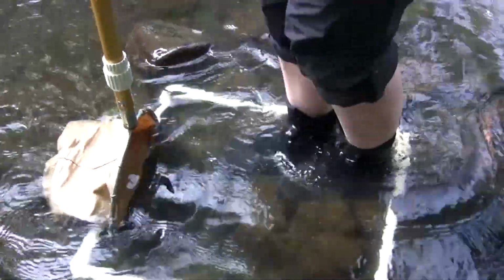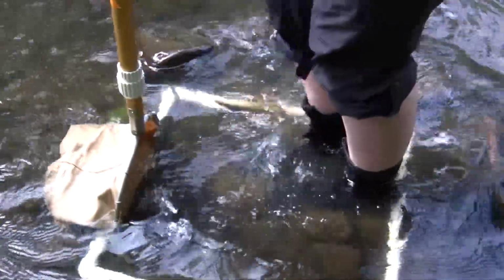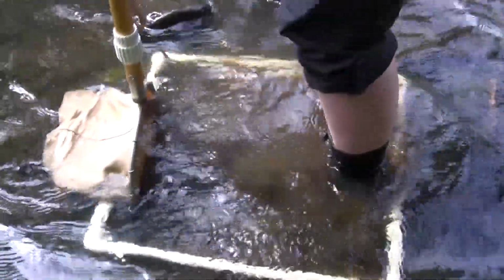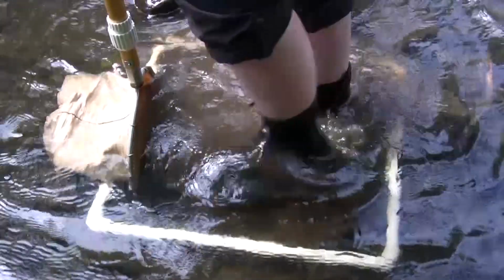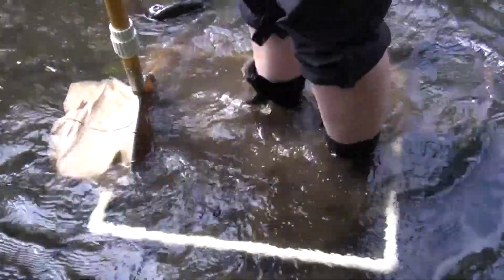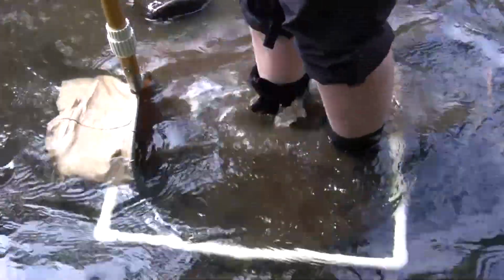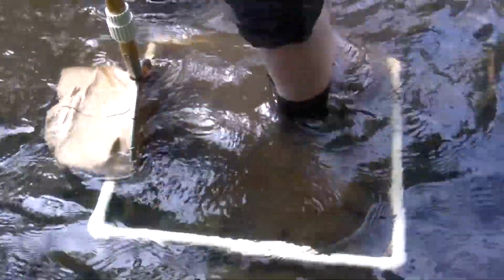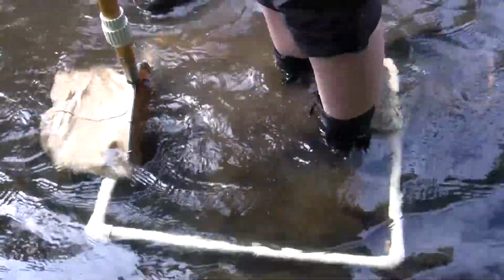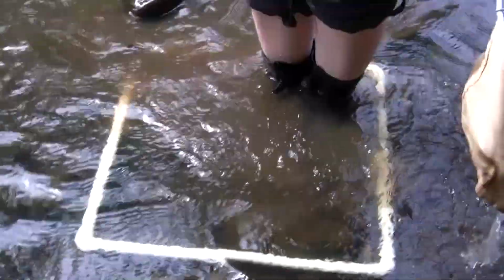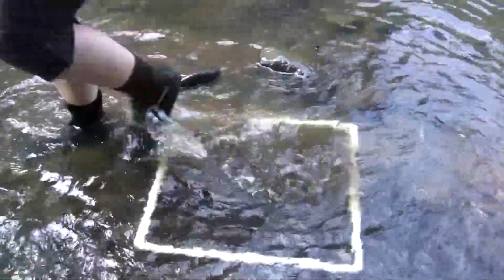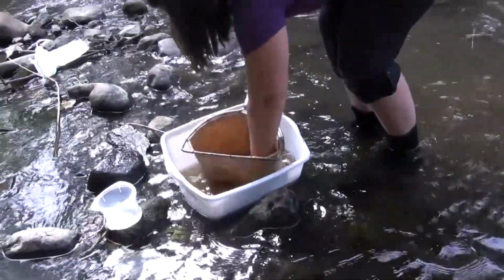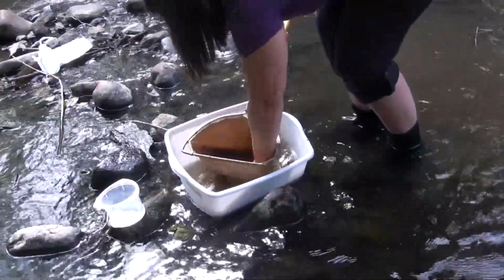But then the idea is once you've rubbed off all the rocks you can move, then at the end you do the macroinvertebrate shuffle, where you shuffle the bottom of the river to get anything off the bottom or in the sandy area, and you must stand upstream of the net so that anything that gets dislodged from the bottom goes into the net. And then you rinse the net off in the bin.